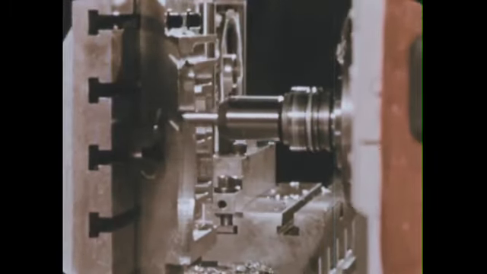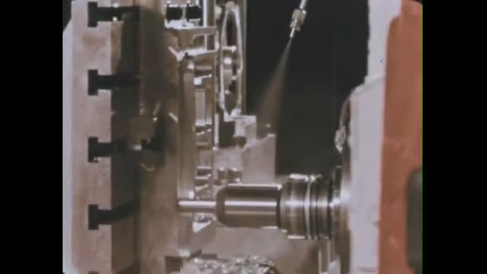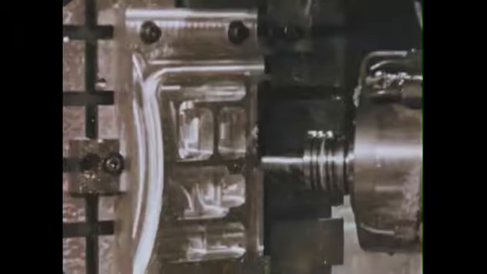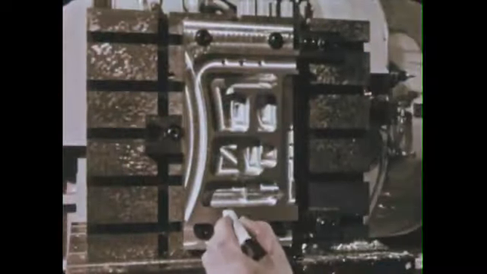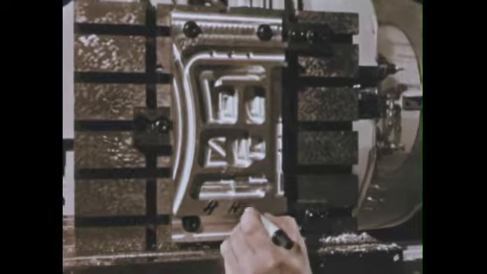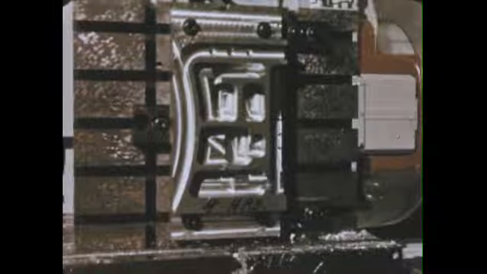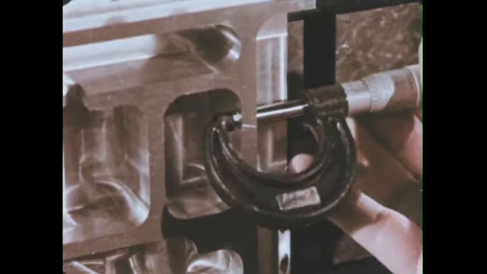But look, your part is already being manufactured. There's your part. Just 4 hours after you started making the sketch. You want to check it out? You bet. Amazing.